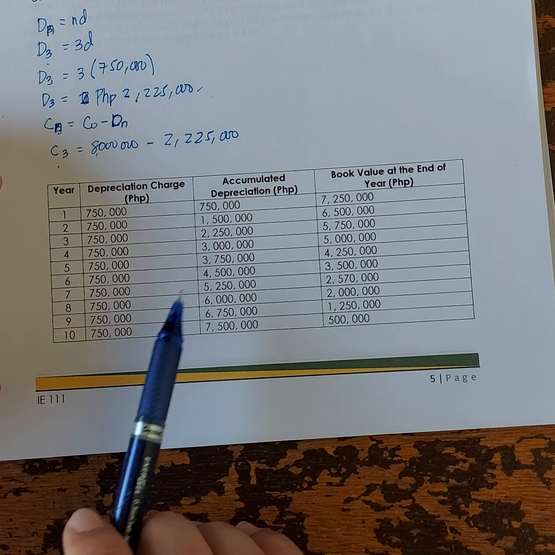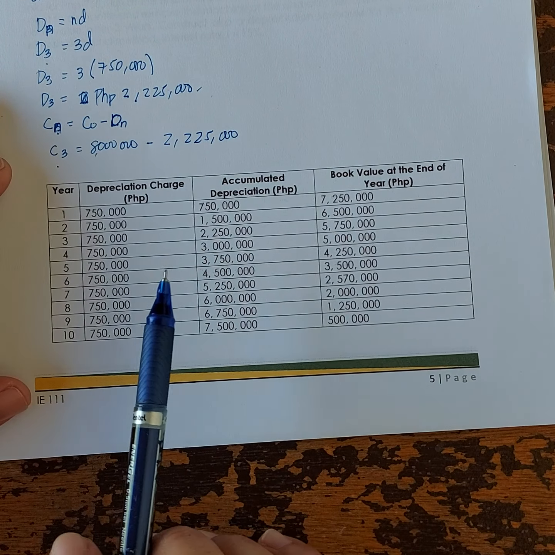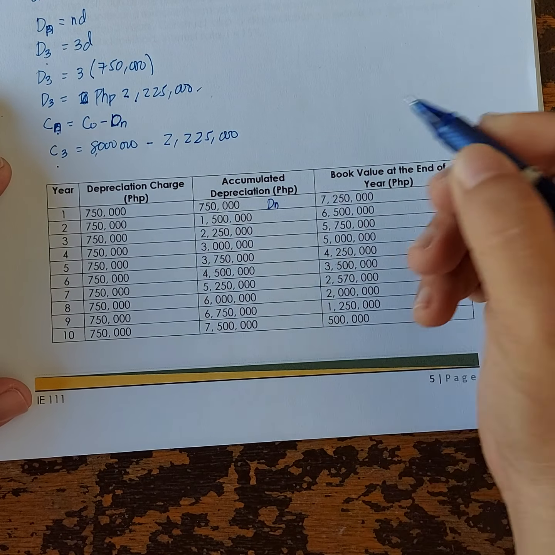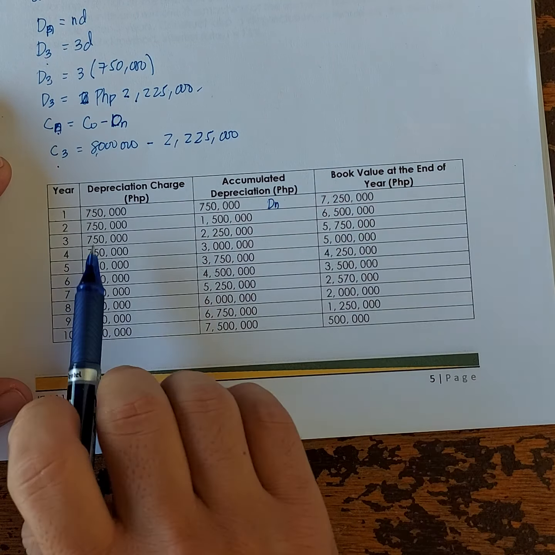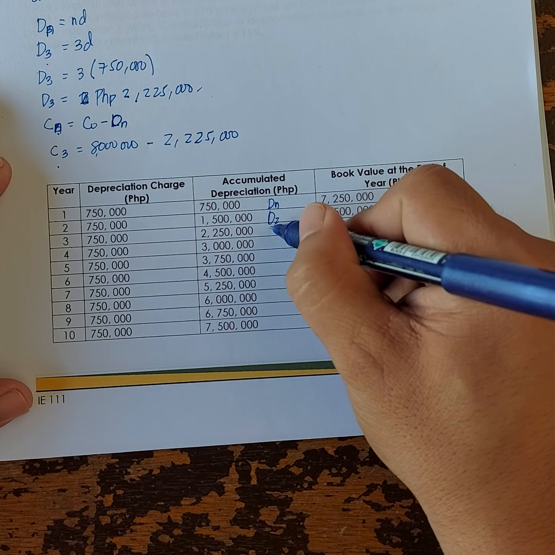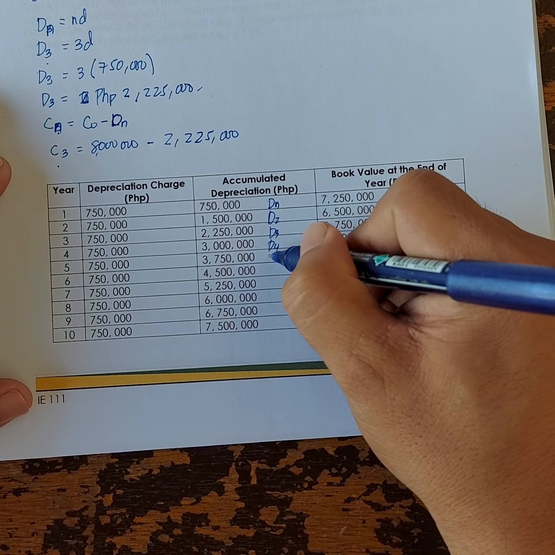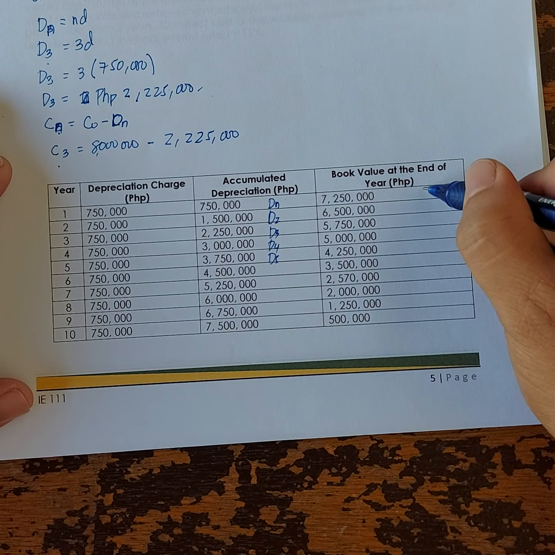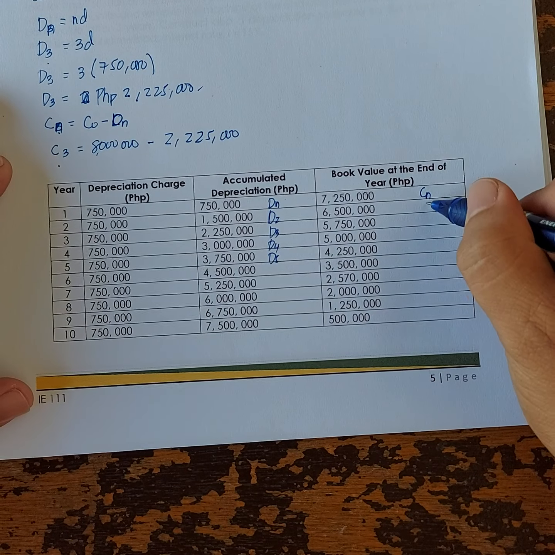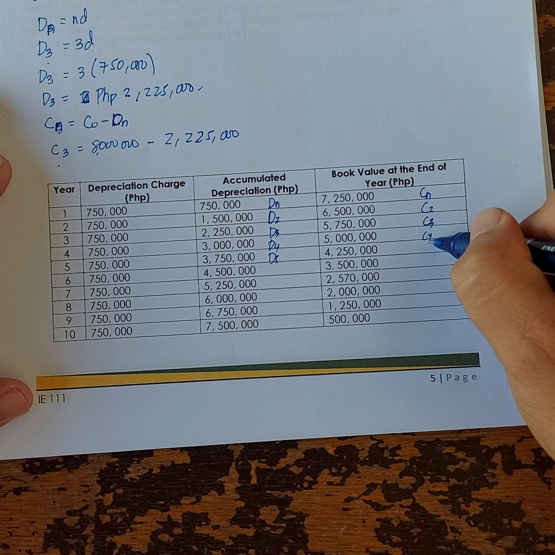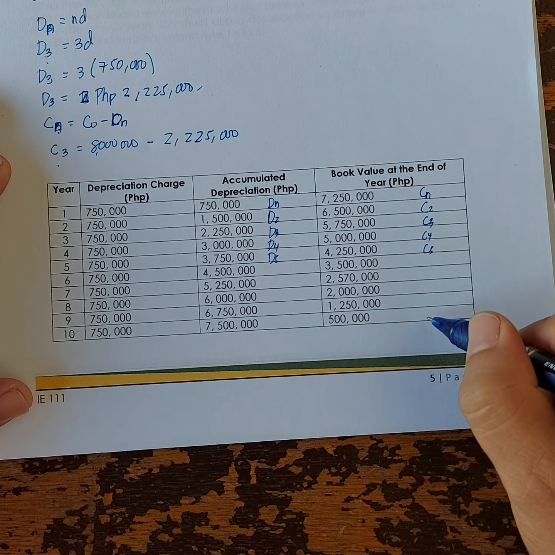Then we have the accumulated depreciation for each year, which is actually Dn: D1 is 750,000, then D2, D3, D4, D5, and so on. And this is actually Cn: C1, C2, C3, C4, C5 until the end.